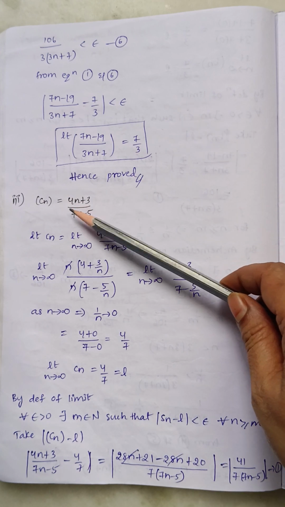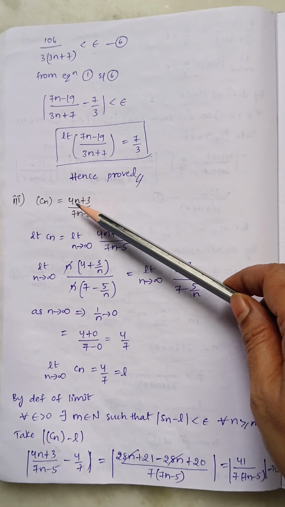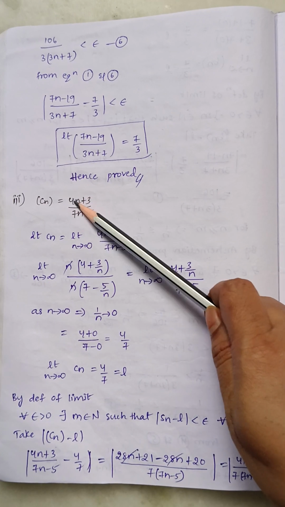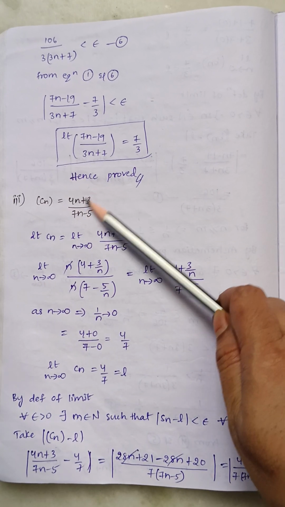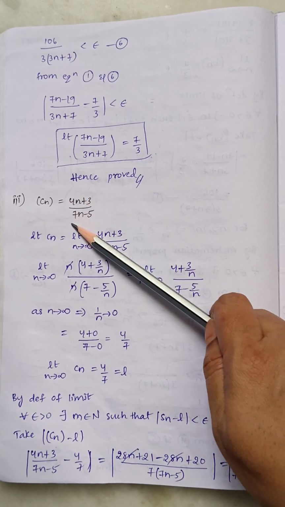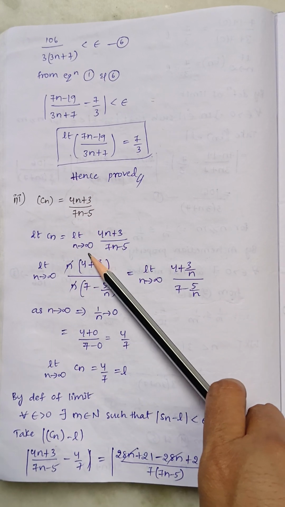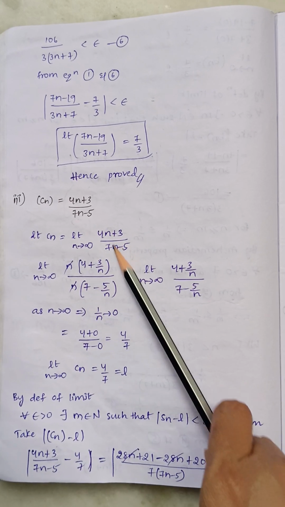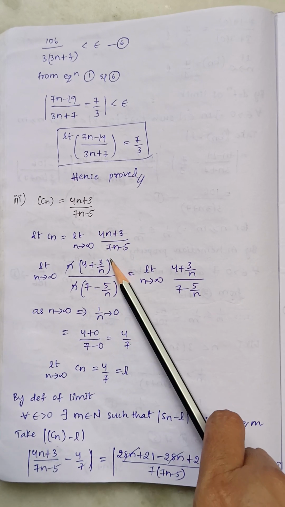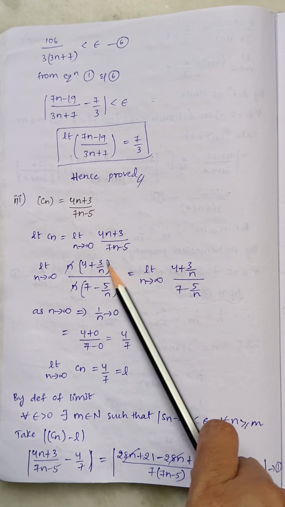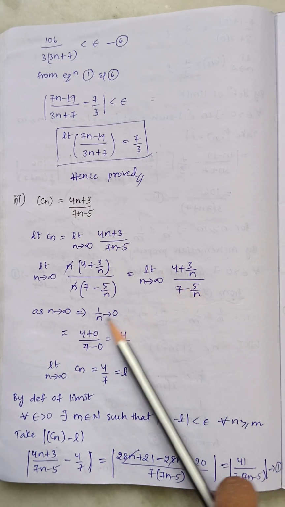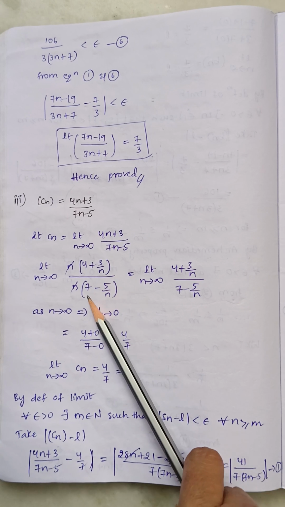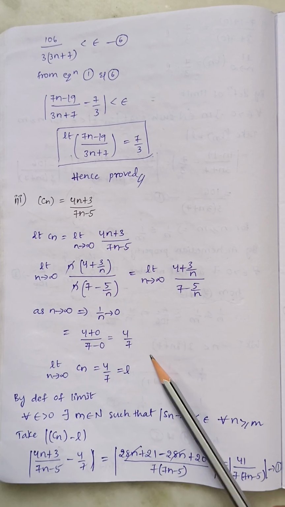Similarly, we can do another problem with a similar method. By seeing the question we can guess the degree is the same, so the answer will be 4 by 7 for the limit value. Let us see. Limit n tends to infinity, same. Here n is common because this is the highest degree, and as n tends to infinity, 1/n tends to 0. So the answer will be 4 plus 0 by 7 minus 0, that is 4 by 7.